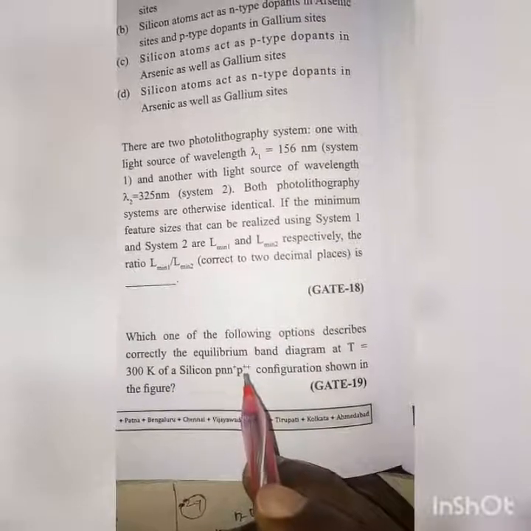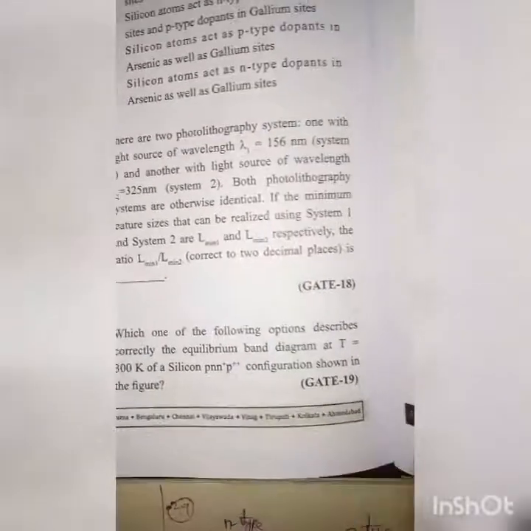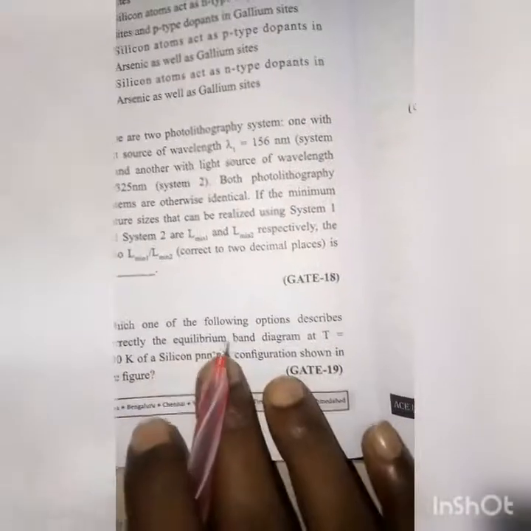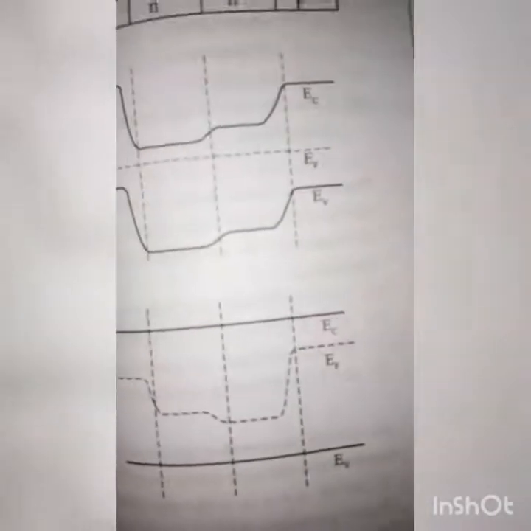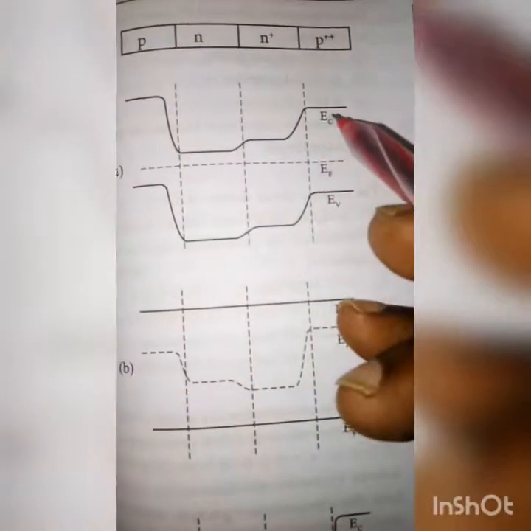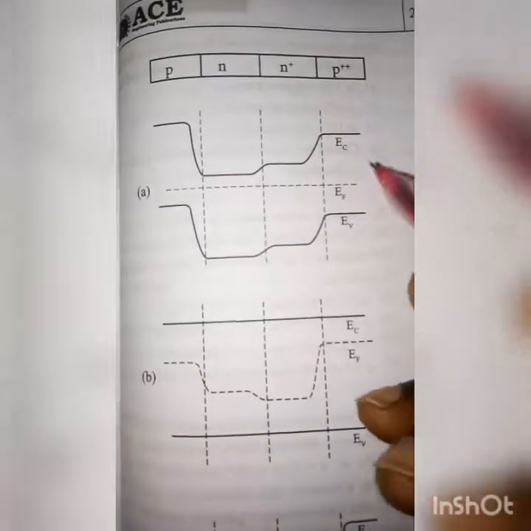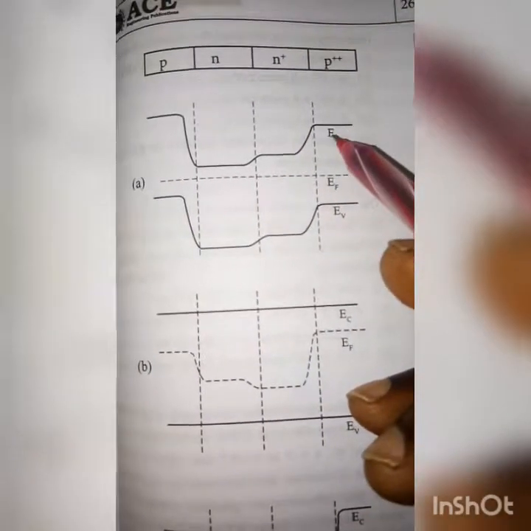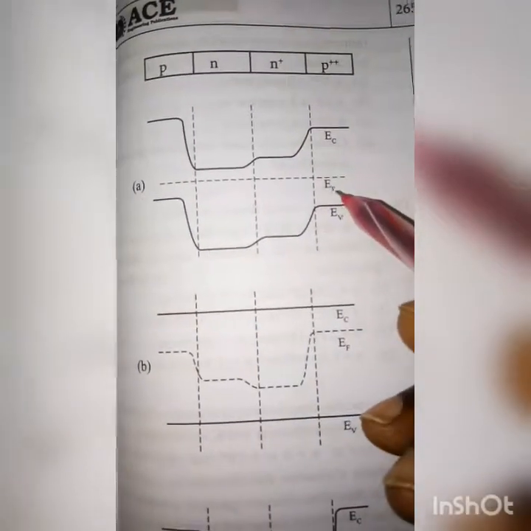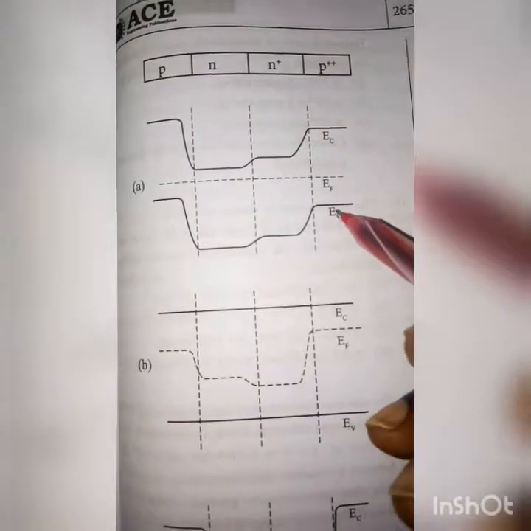So P plus plus. Then if you have this, what happens to the conduction band, Fermi level and valence band? He asked how the conduction energy level, Fermi energy level and valence energy level behave.